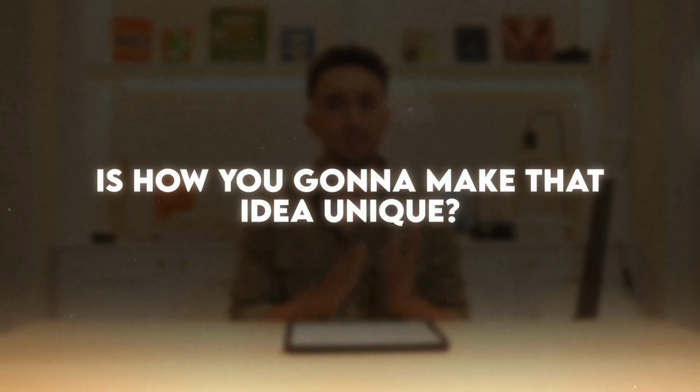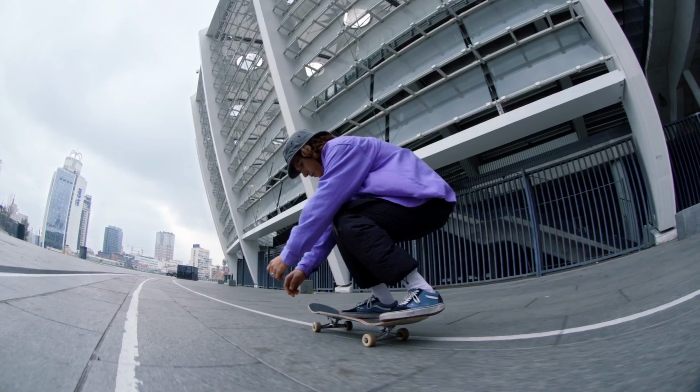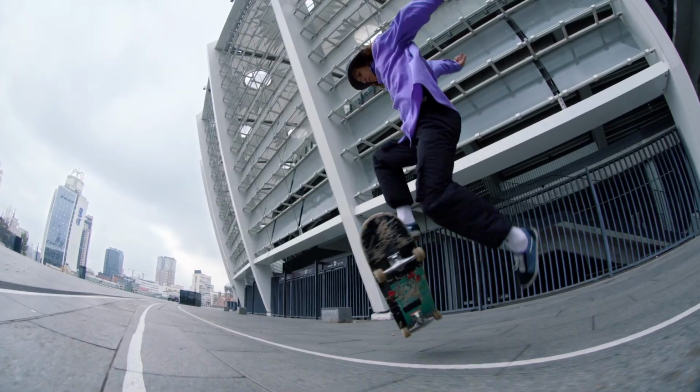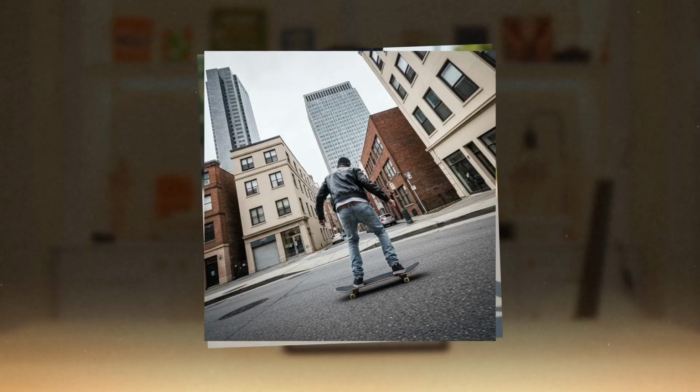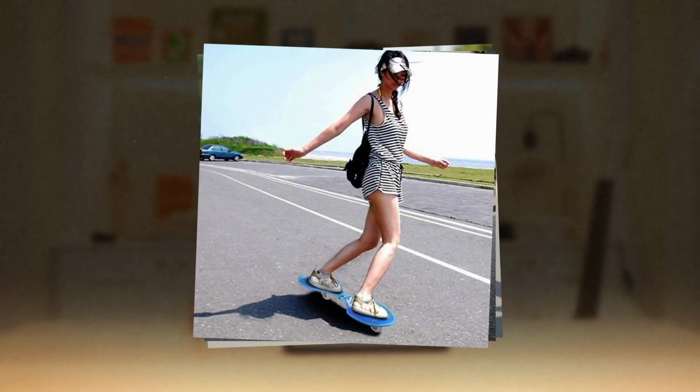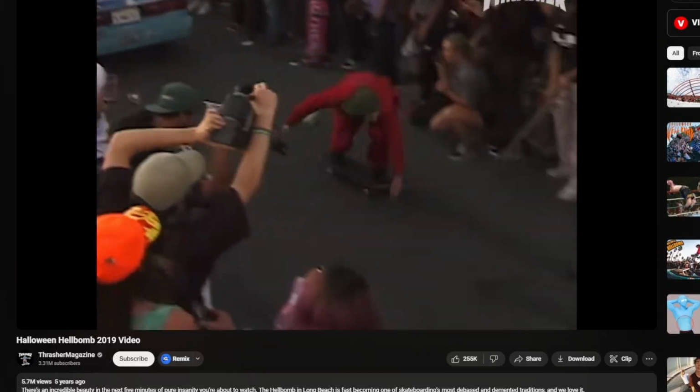Now, my key point here is not just the idea, it's how you're gonna make that idea unique. What different are you gonna say? Are you gonna twist it? For example, instead of doing a normal skate video, showing a trick or something like that, you will do the exact same trick, just with sandals and not shoes. Or for example, backwards. Or maybe even with a skate that only has 2 wheels or 1 wheel. That way you will be able to differentiate yourself. You can even dress differently. That's already different. For example, this guy that skates dressed like the Joker.